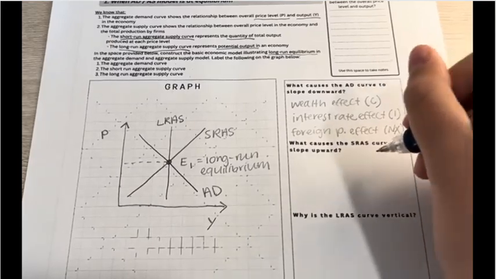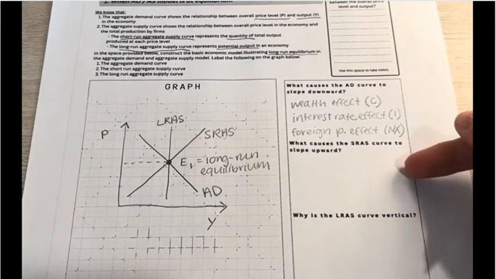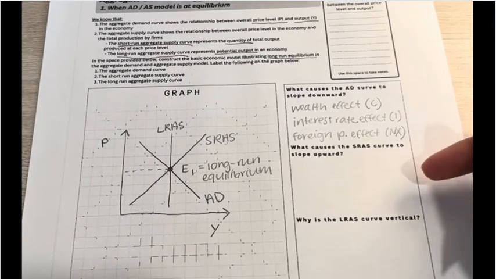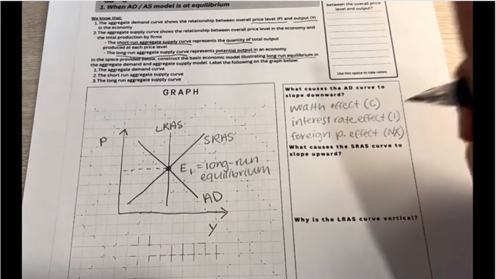What causes the short-run aggregate supply curve to slope upward? Well, this is because quantity supplied increases when the price rises, or sticky input prices, which are the prices when final goods increase more quickly than input prices, and firms' revenue increases as the price of final goods rises while input prices have not adjusted yet.